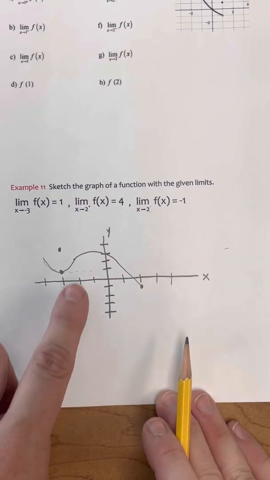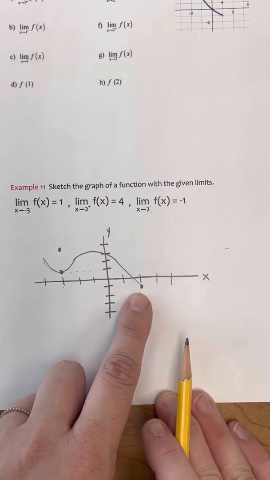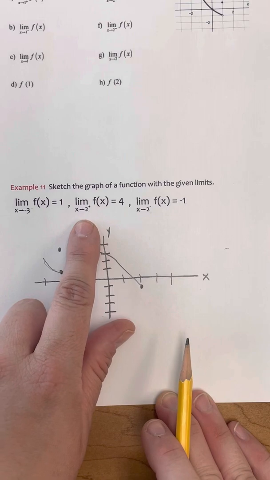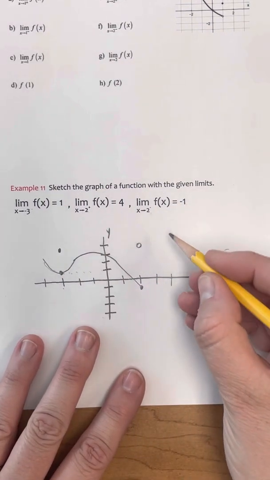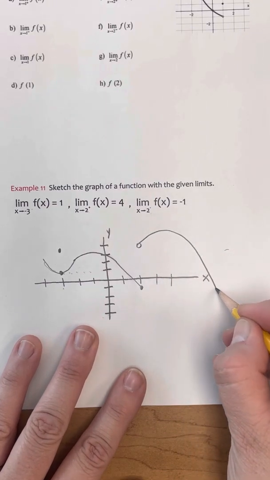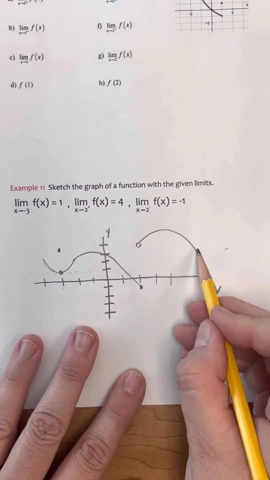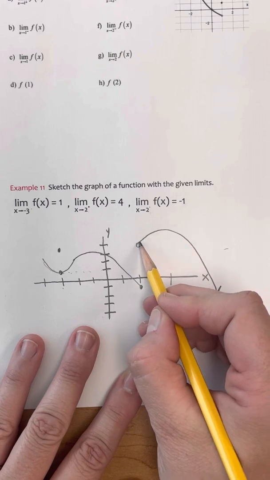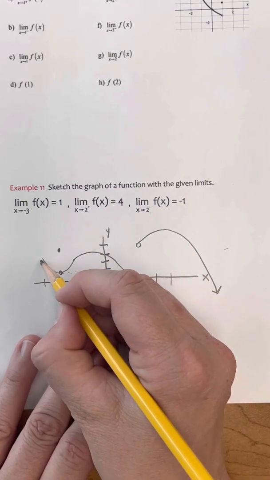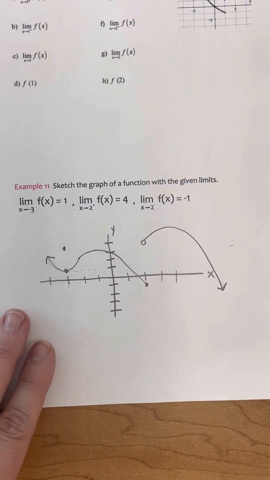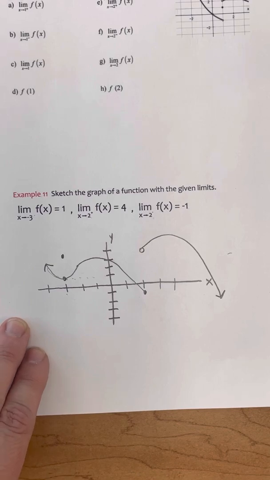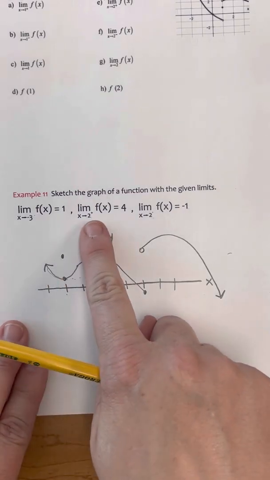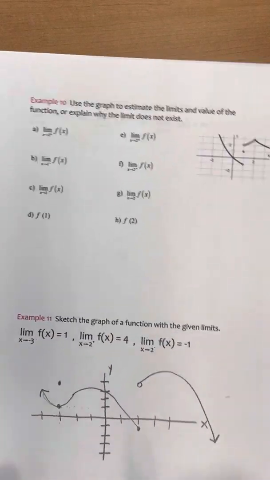So I have from the left, I'm approaching a y value of -1. But from the right, I want to approach a y value of 4. So maybe this side of the graph could look something like this. As I approach it from the right side, I'm getting a y value of 4. So that could be a graph that would work for that type of problem. Like I said, there's lots of answers that could work. You just need to make sure that whatever you graph, all 3 of those conditions have been met.